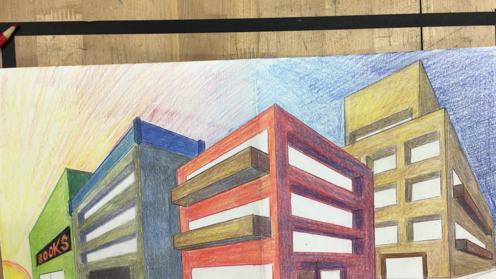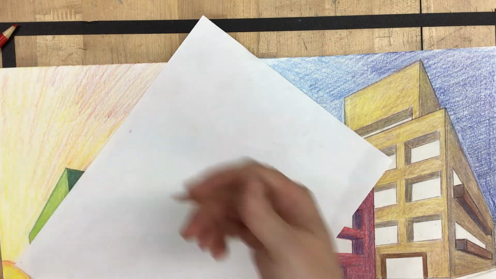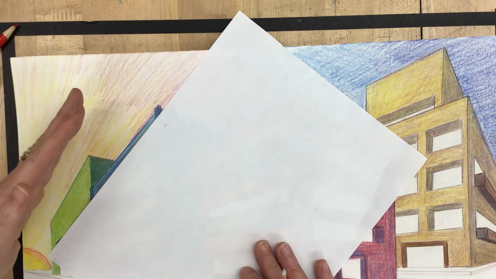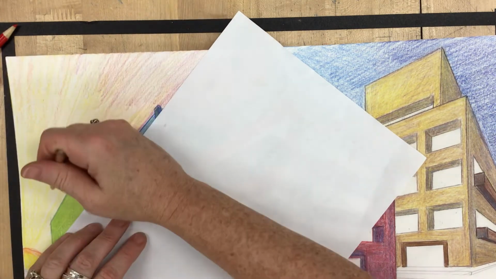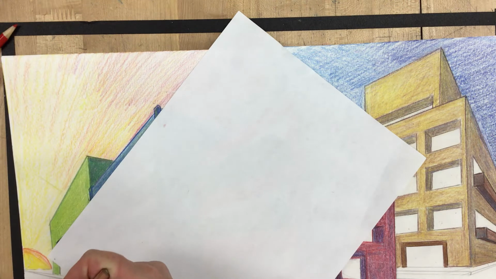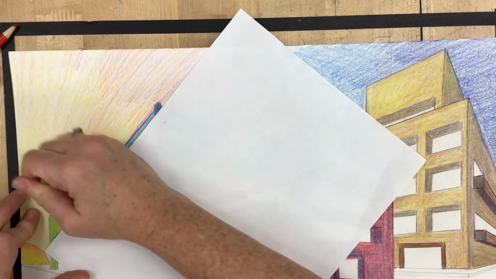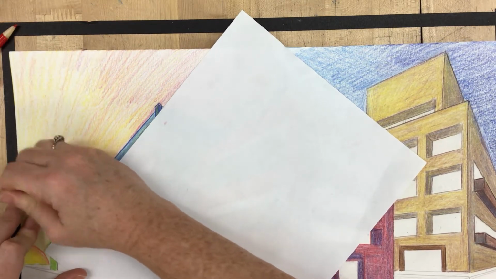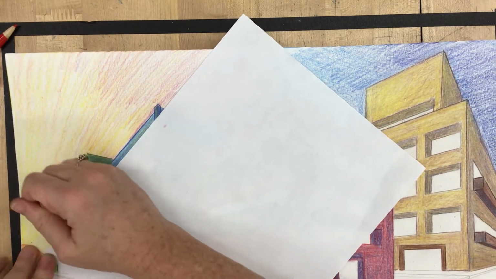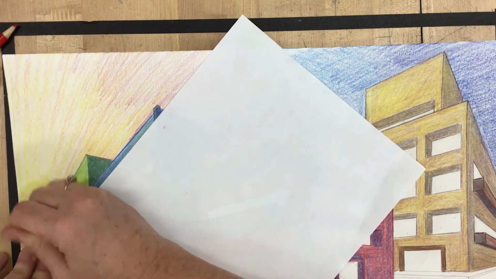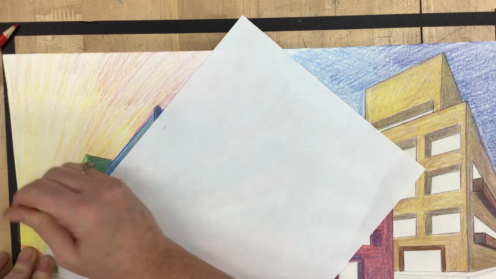The rest of the process is getting that magic pencil out again, that colorless blender, and you're going to burnish in the opposite direction of your pencil stroke. So if my pencil stroke is going diagonal up towards the right, I am going to burnish, make sure your pencil lead's clean, going up diagonal towards the left. And you are just going to complete that burnishing process all the way across the sky.